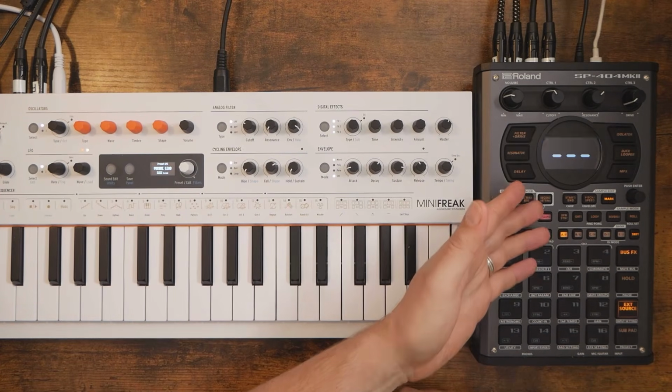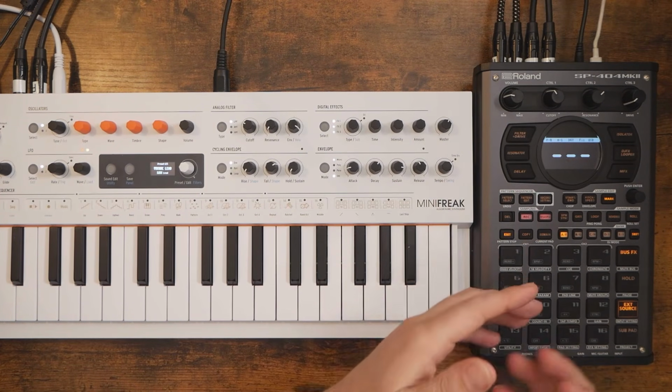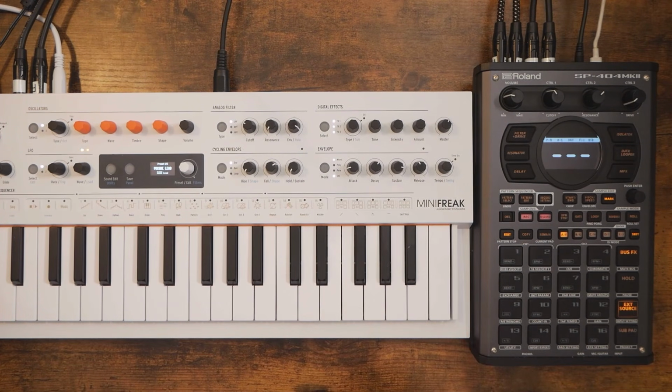Today I'm trying out the SP-404 Mark II as an external sequencer. And we're going to get into it as soon as I shout out today's patron.